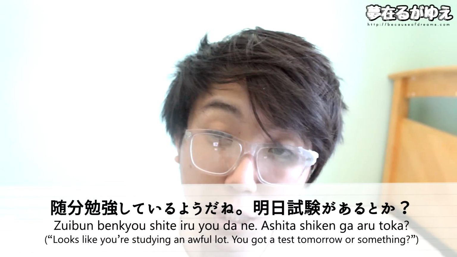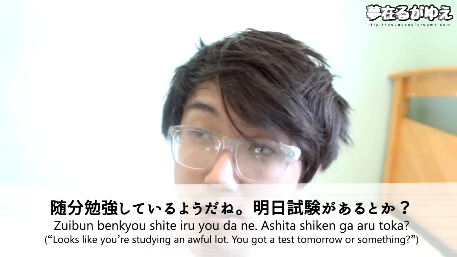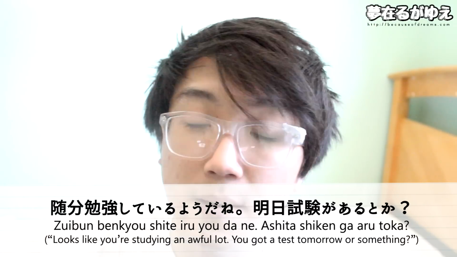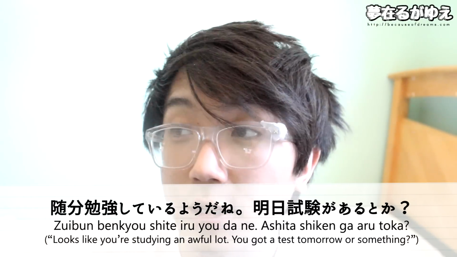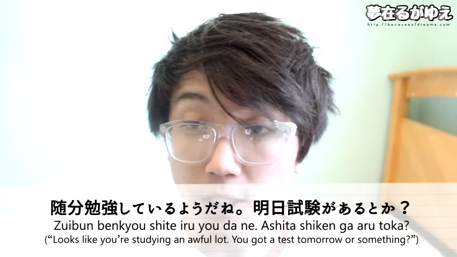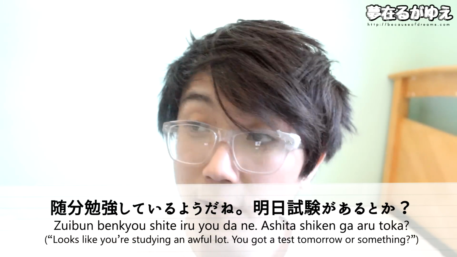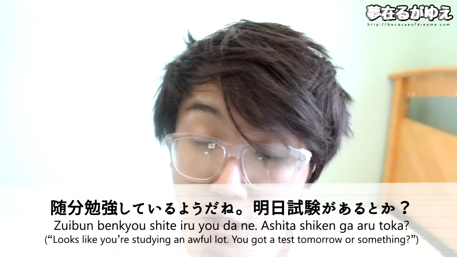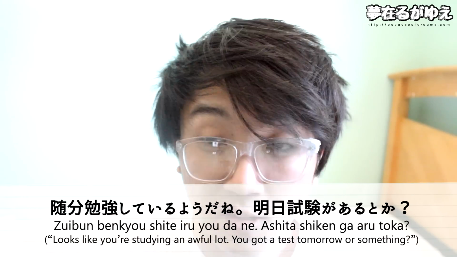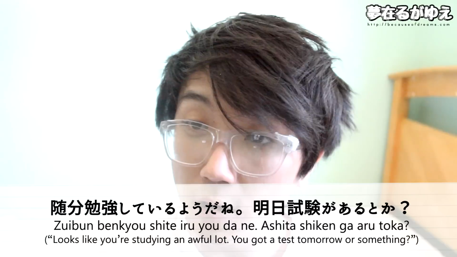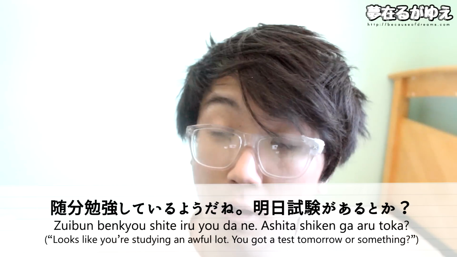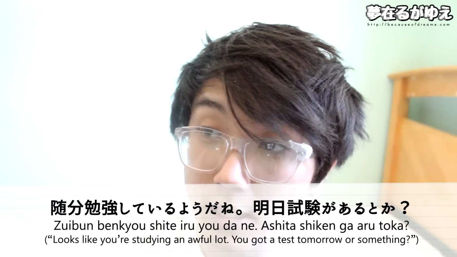Our second line now is going to include the word toka, and so let's see how this is going on. First up, we have the word ashita, which we've used plenty of times already in previous videos. This word is going to translate to tomorrow. Right after that, we have the word shiken, which has also been used a couple of times in our videos. That's going to translate to test. Then we have the grammar pattern ga aru, which was used before, not only in previous videos, but just a few minutes ago in this video. And ga aru is going to mean essentially to have or to be. So do you have a test tomorrow is what this is saying.